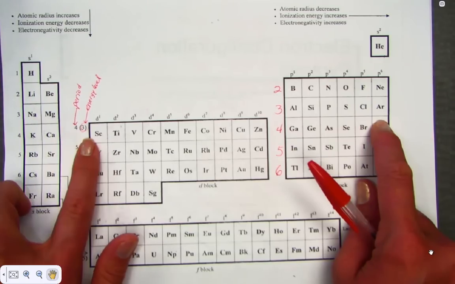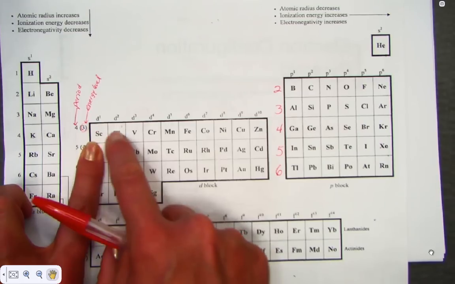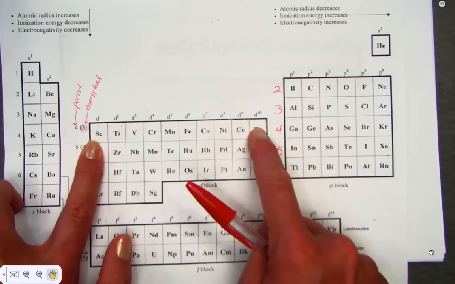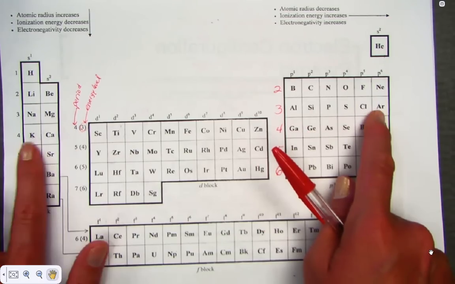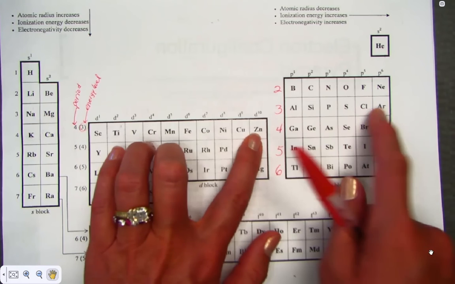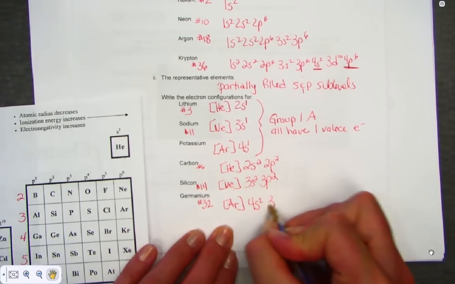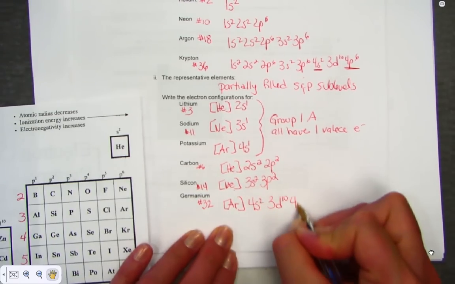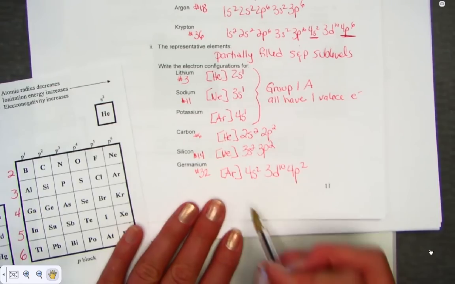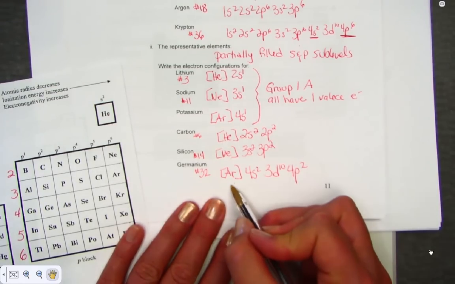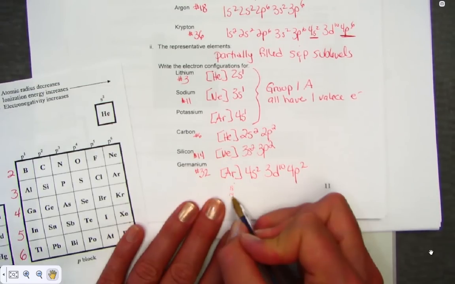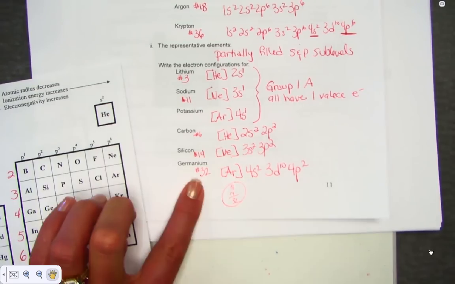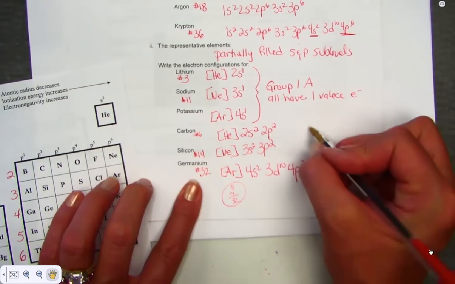What do we hit after 4s squared? We hit the 3d10 sublevel. Then I hit 4p2. So after argon: 4s2, 3d10, 4p2. Read it like a book. Argon is number 18. 2 plus 10 plus 2 more is 14. That indeed adds to the 32 we needed to write for germanium.